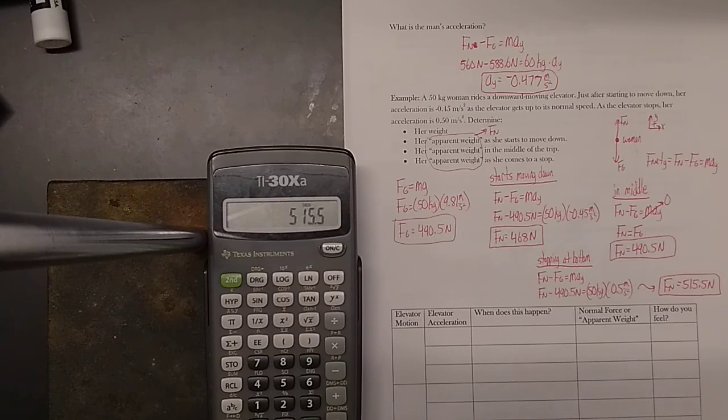In the next video, we're going to categorize what has happened here, and we're going to come up with a chart that tells you what should happen to the acceleration and what should happen to the normal force, or apparent weight, as an elevator either goes up or goes down during the different phases of motion. And we're even going to throw in how do you feel. And then we'll move on to some examples.